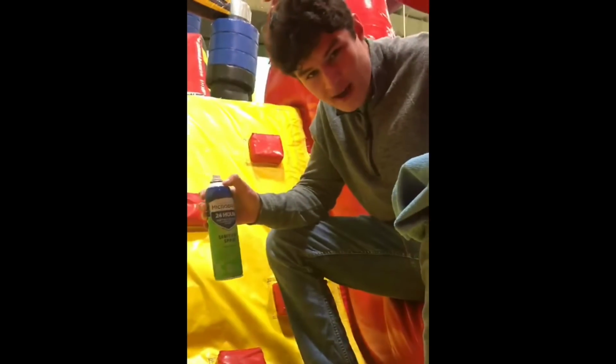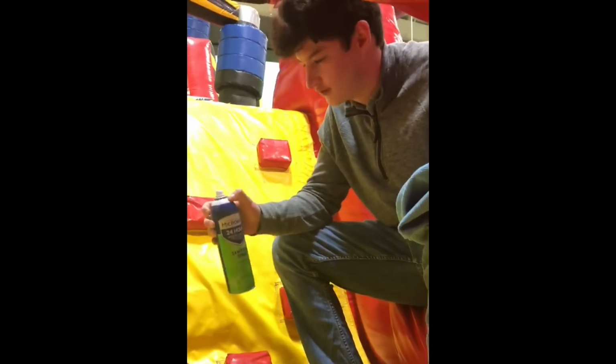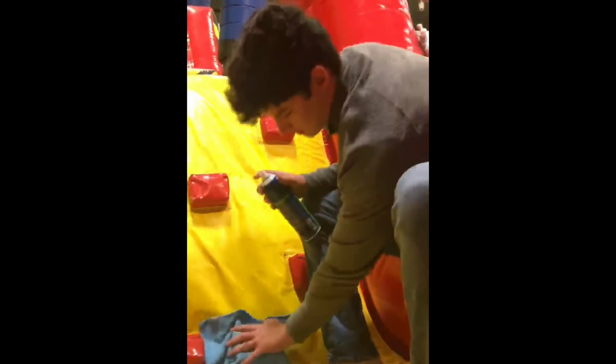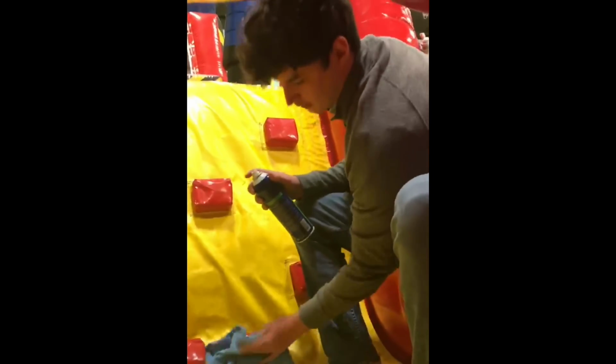Okay, so we use Microban on all the spots where a lot of touching happens, like these red things, and then where they get in. And then we just spray a little on the rag, and then we just coat the spots.